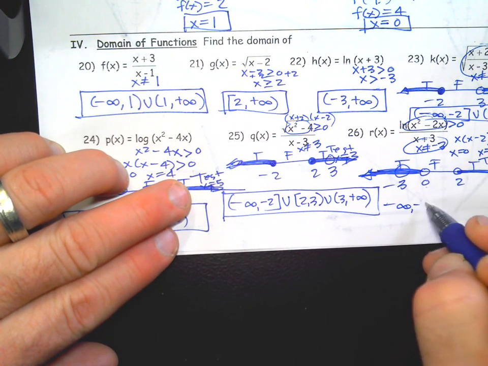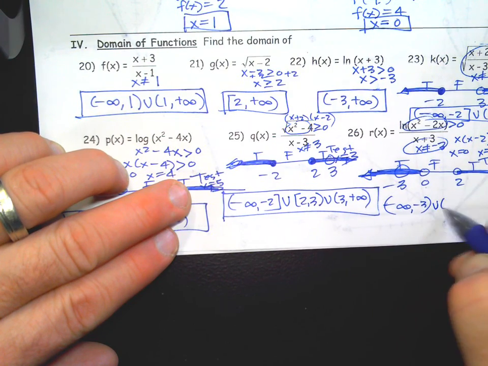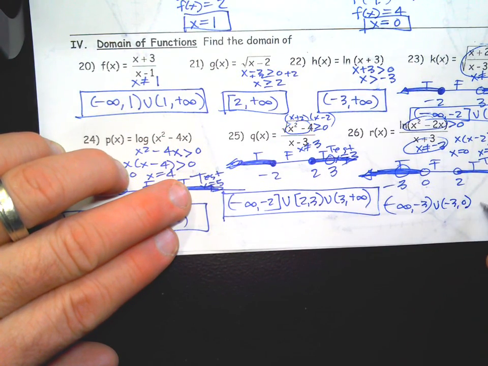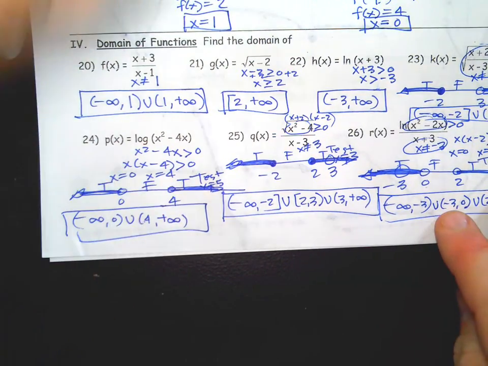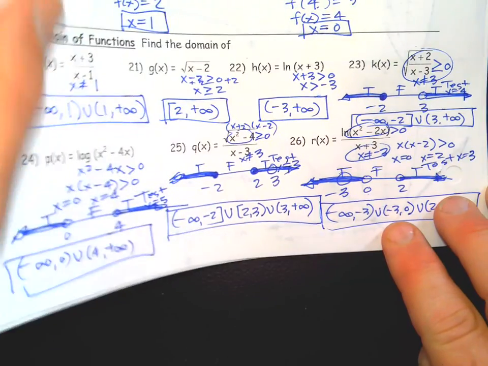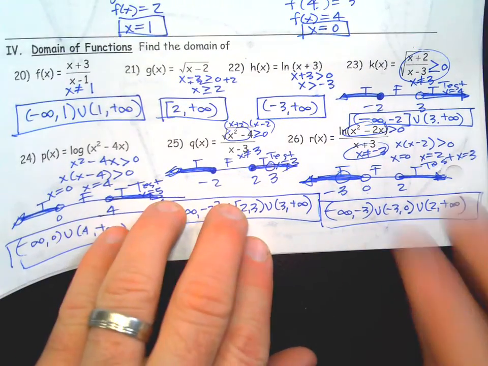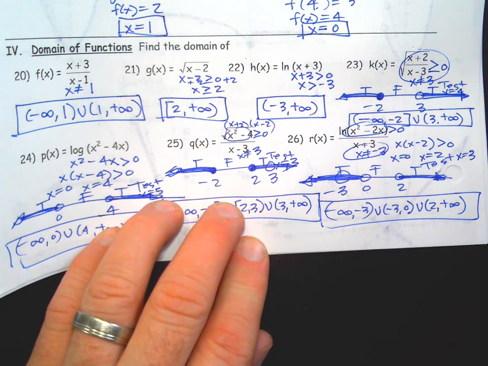-infinity to -3. Union, -3 to 0. Union, 2 to positive infinity. There you go. Interval notation. I guess you guys couldn't see all that, but there you go. There's the work. Those are the answers. That's how you do it.